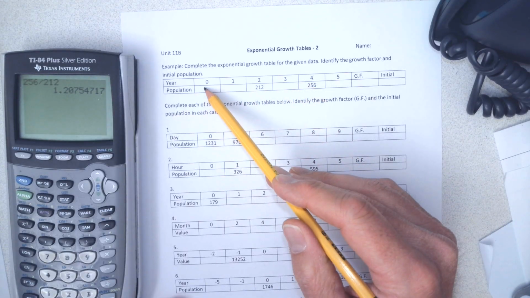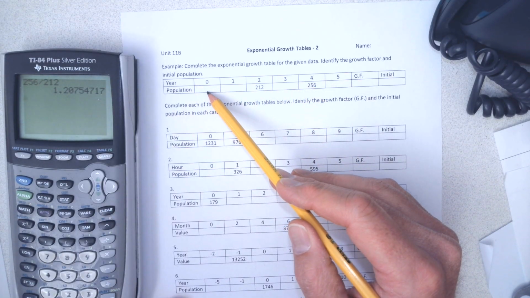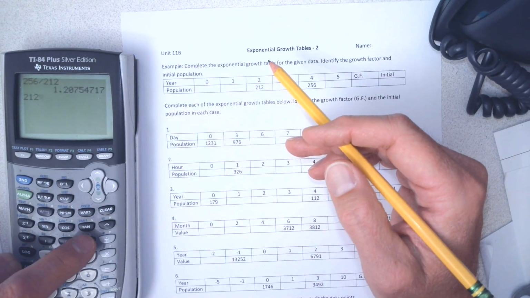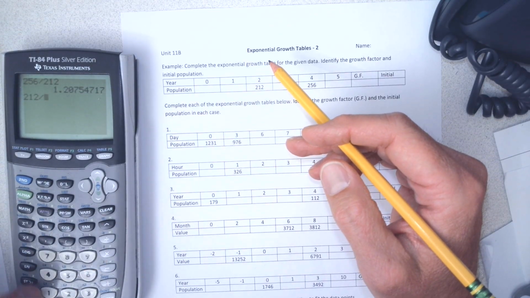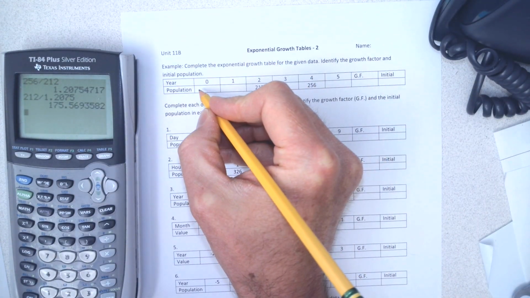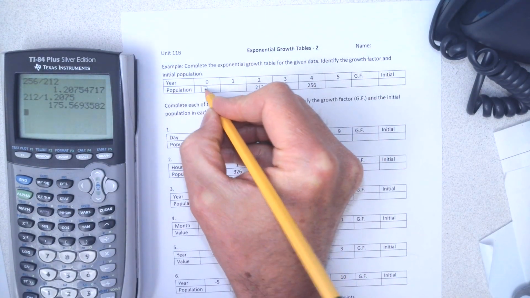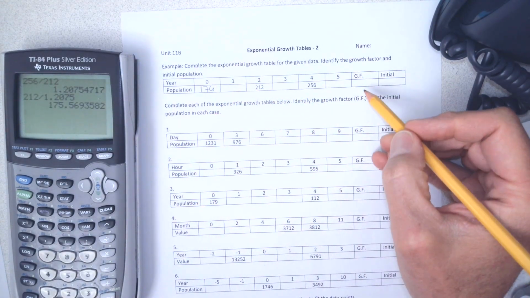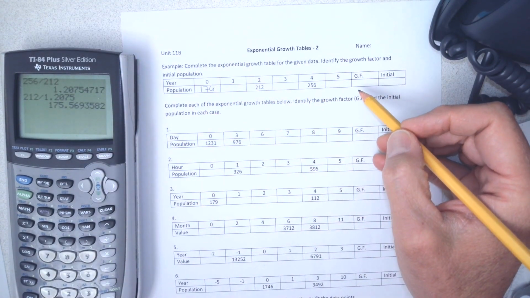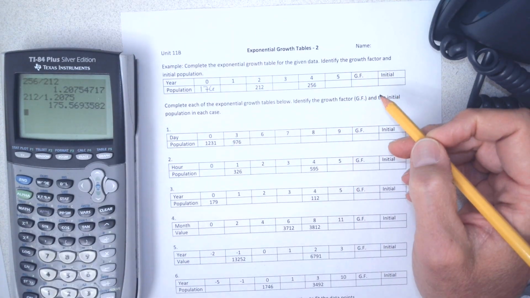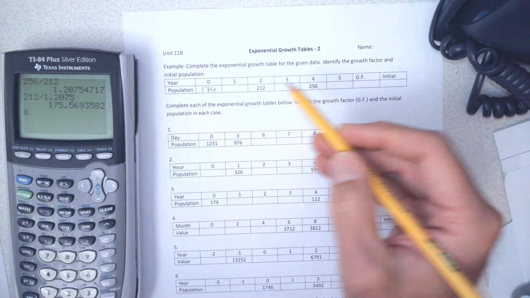Now that could probably get us back to the 0 here as well, so we could take the 212 and divide by 1.2075 to figure out that the year 0 is about 176. Now that doesn't, however, give us the growth factor, because the growth factor is a yearly thing. So how do I get from one year to the next?